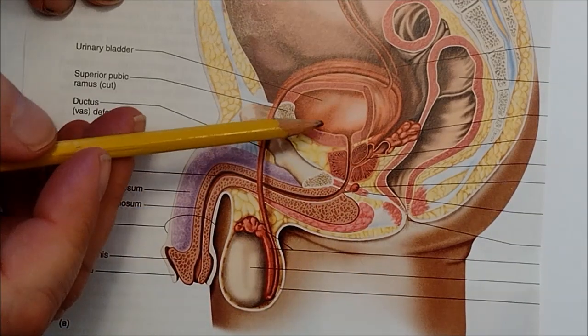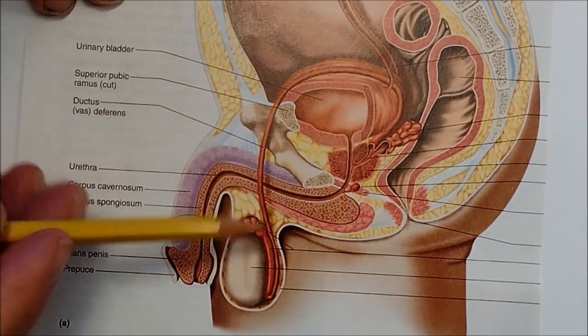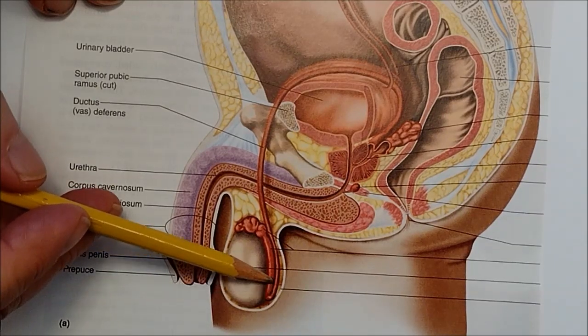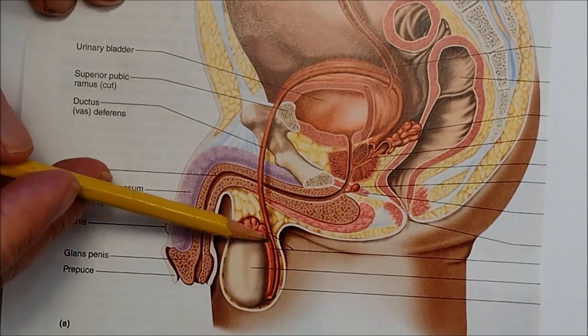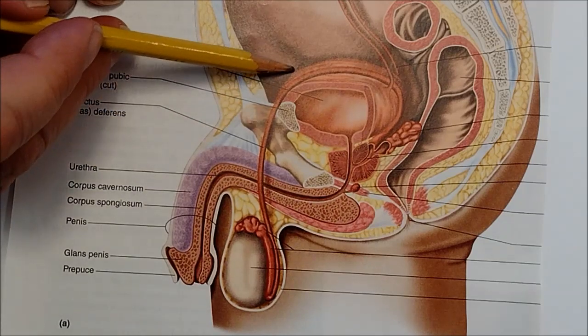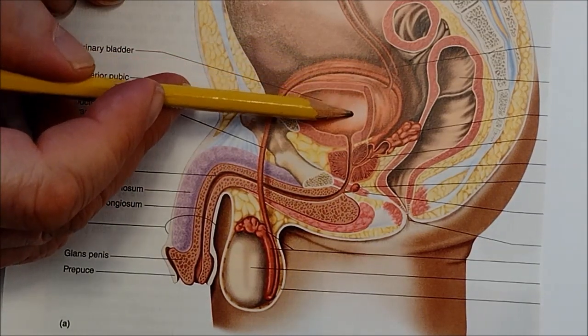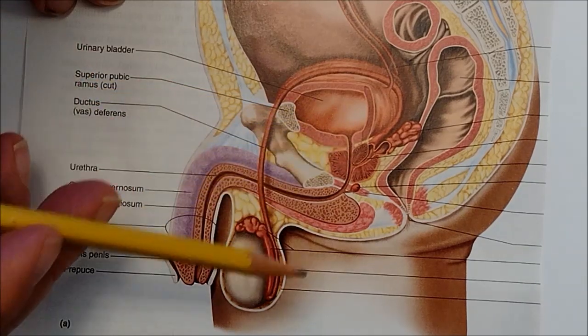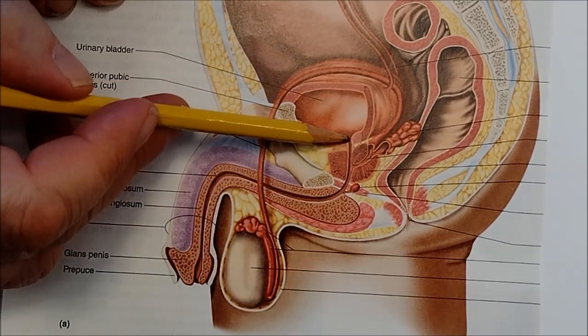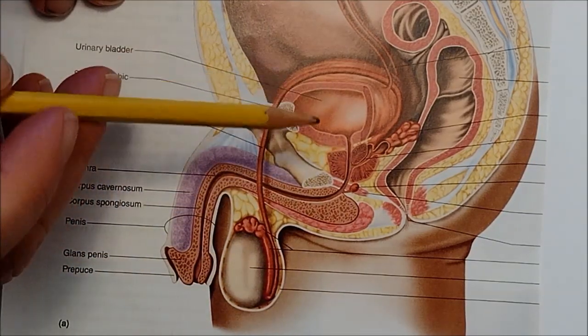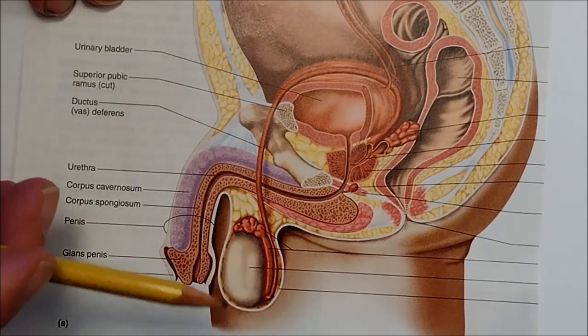Now, this is kind of interesting. When the sperm are ejaculated from the testicles and come all the way up the sperm tube here and all the way behind the prostate and then out this way, okay, until they reach the prostate, they're inactive. They're sort of passive.